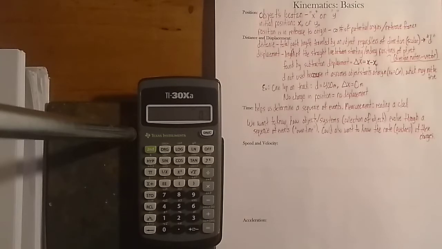Okay, we're back to talk about speed and velocity. So, we have so far talked about position, distance, and displacement, how we're going to use them in AP Physics 1 in this course. Now, obviously, the next thing we have to talk about is our speed and velocity. It's the next step up.